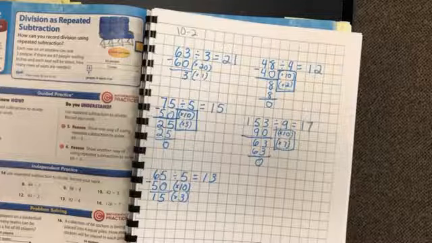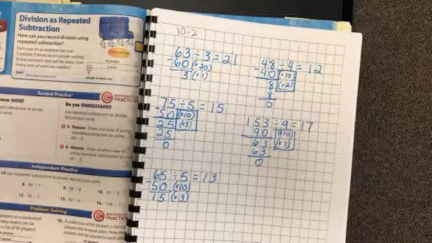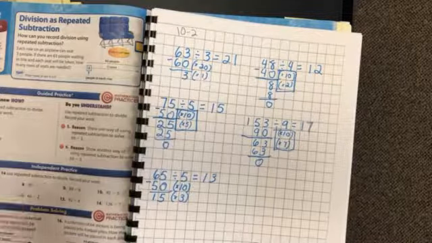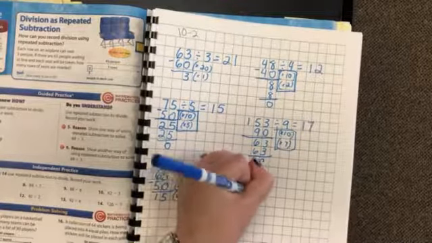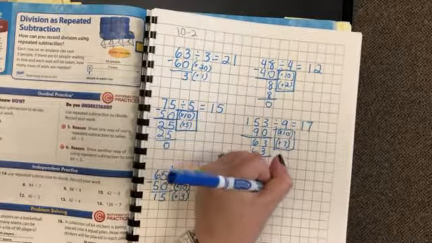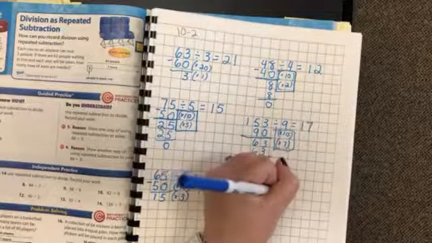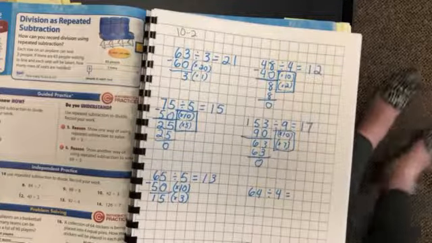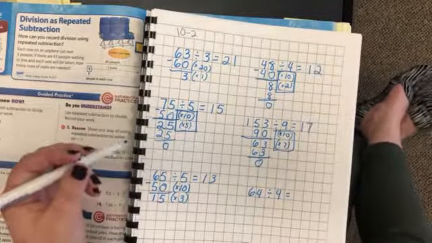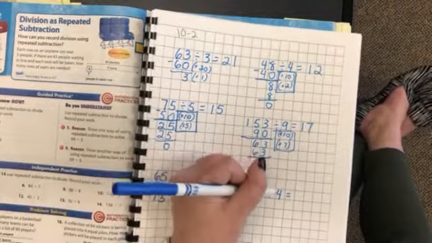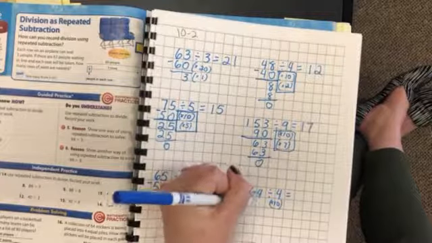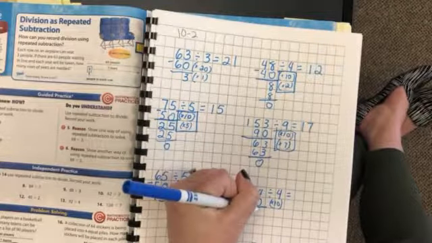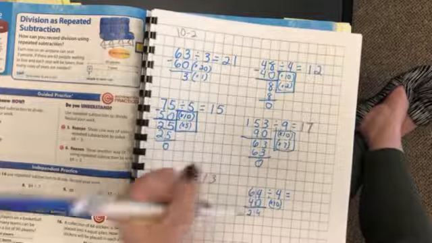Now, one more thing I'm going to show you, okay? So let's say I've got 64 divided by 4. Do we write this? Yes. This is troubleshooting. This is what you do when you get stuck. So 4 times 10 is where I start, and that's 40. And then I subtract. 4 minus 0 is 4. 6 minus 4 is 2.